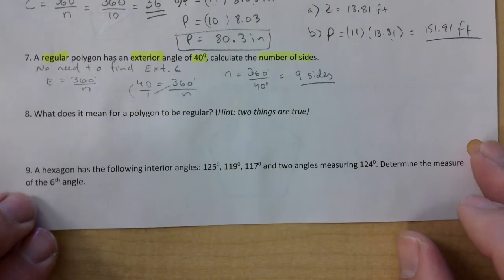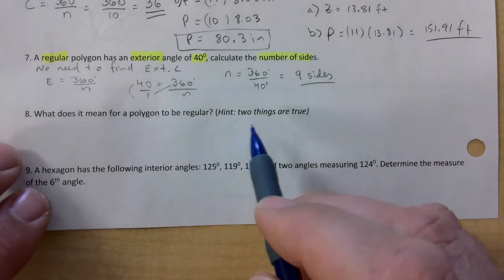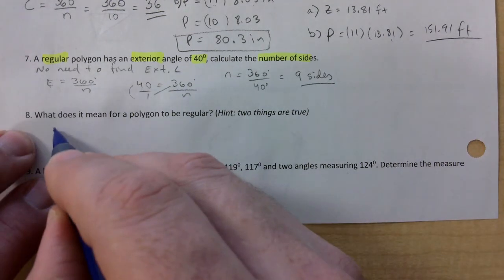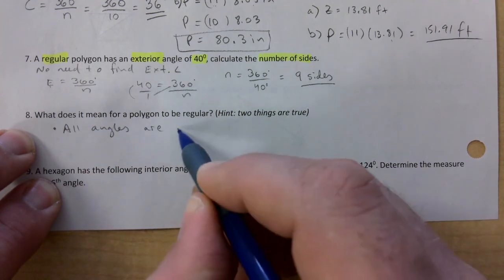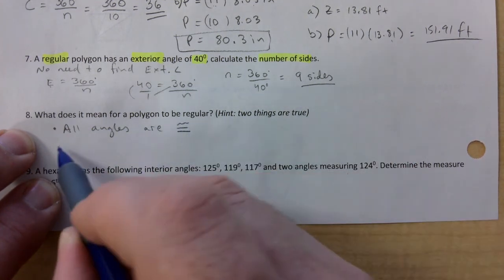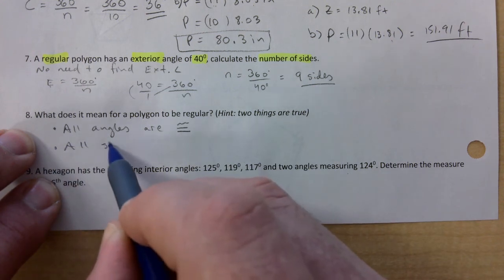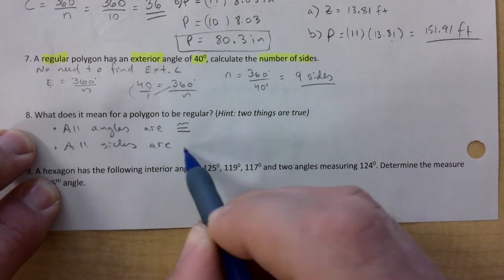Okay. Number 8, what does it mean for a polygon to be regular? All angles are congruent. All sides are congruent.